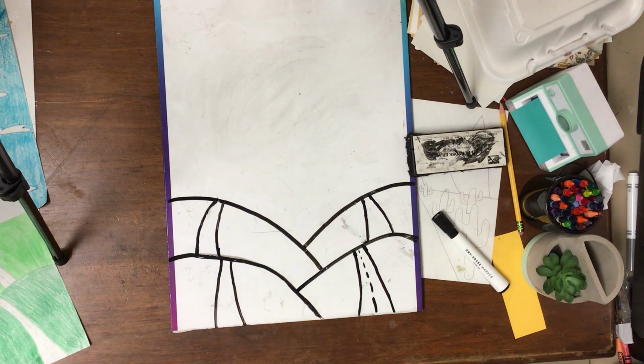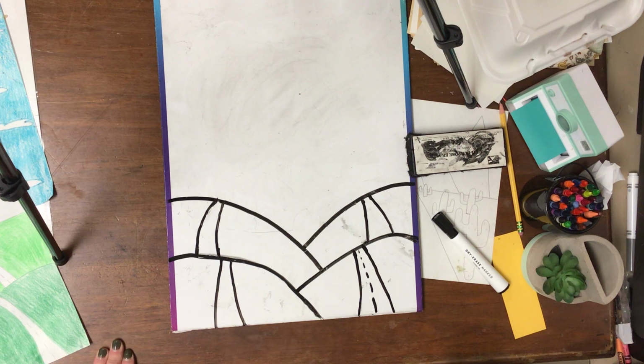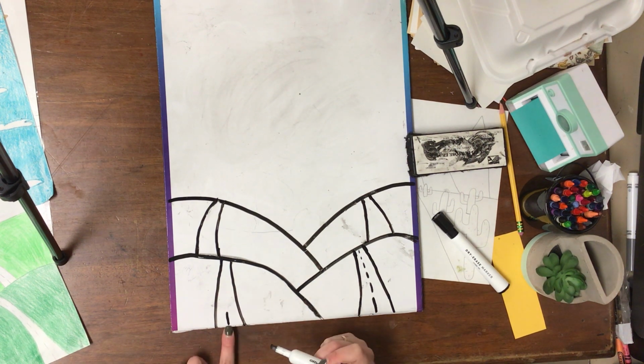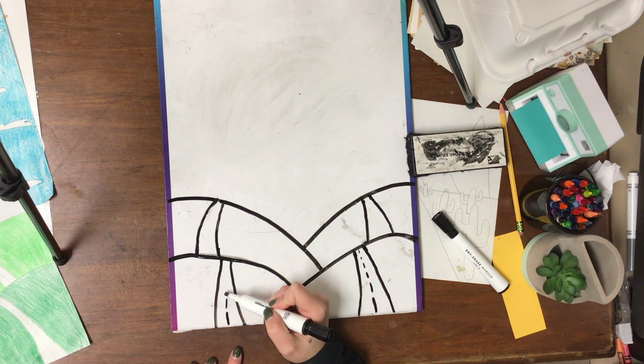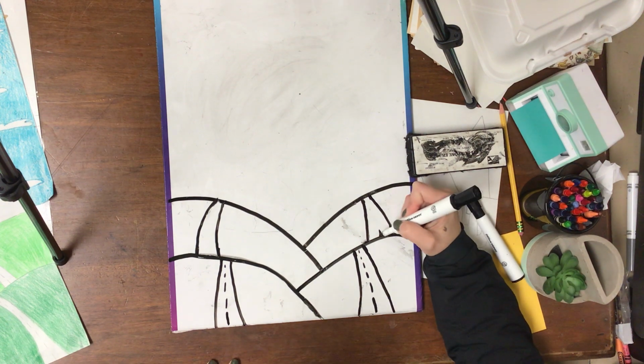I'm gonna make sure you guys can see. Okay. All right, so I'm gonna add the same thing on the other roads. Long line at the bottom where it's wide, and then I'm gonna get smaller, a little bit smaller, a little bit smaller, and a little bit smaller. Same thing down here, long.